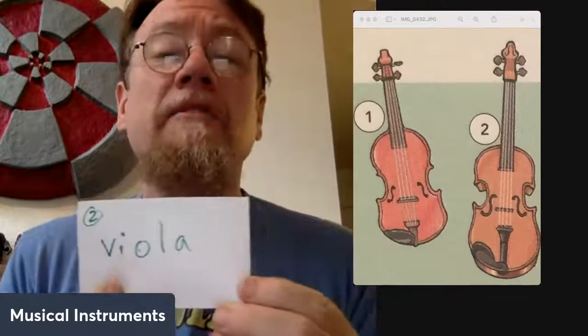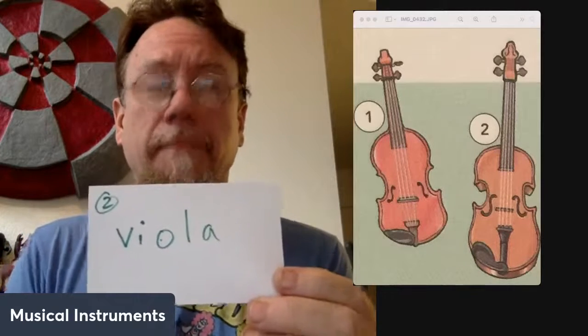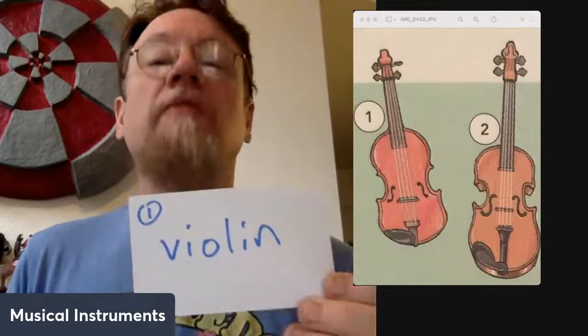Okay, so number 2, it's very similar to violin, but it's bigger. So it's called viola. Viola, right? So number 1 is violin. Number 2 is viola. Okay, next. It's a big, big violin. Number 3.